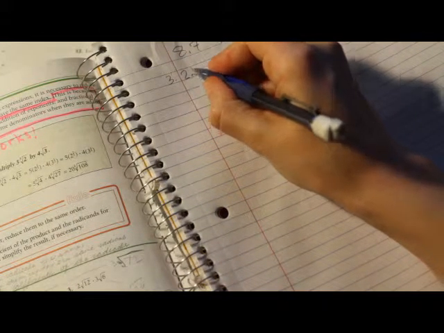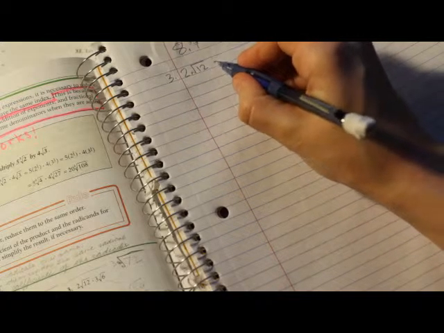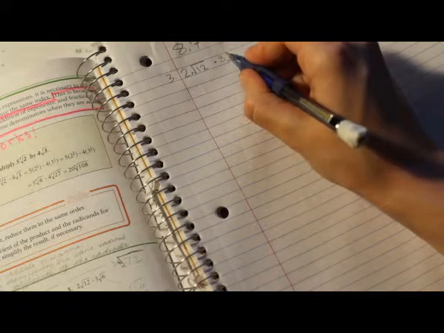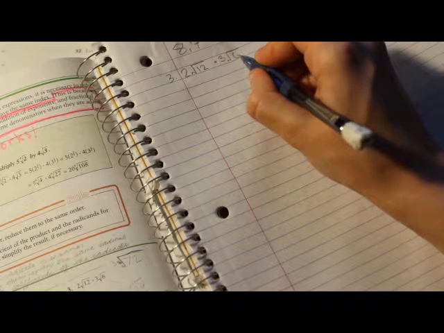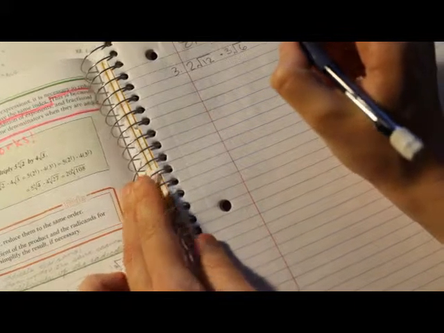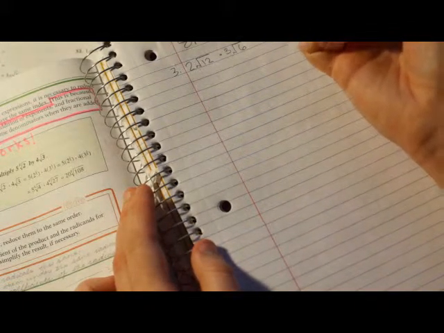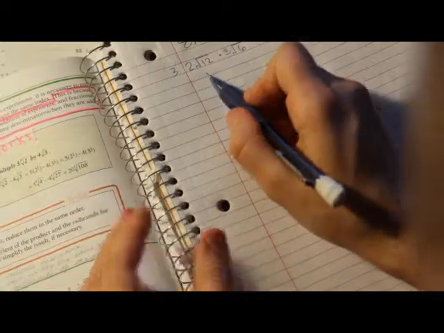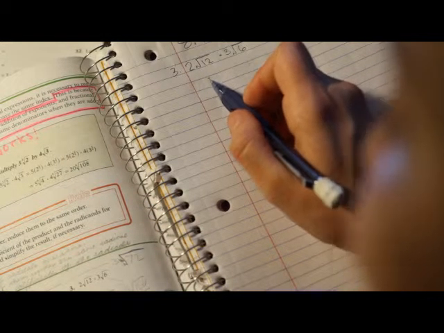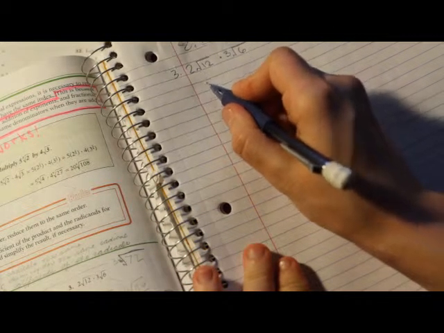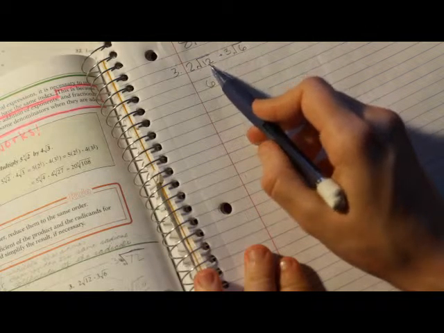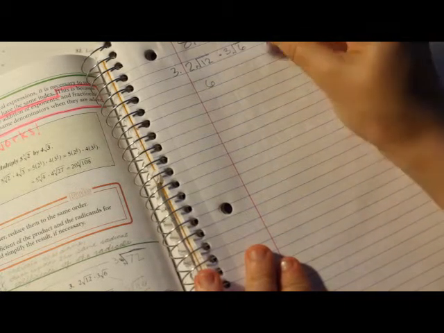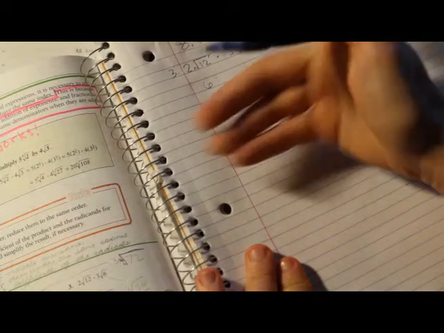2 times the square root of 12 times 3 times the square root of 6. So we are going to multiply our coefficients to each other. 2 times 3 is 6. That 3 scared me for a second.